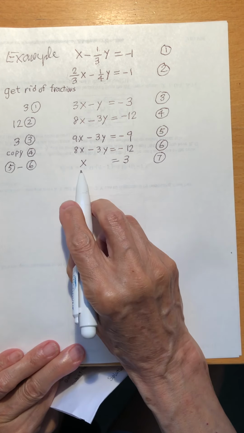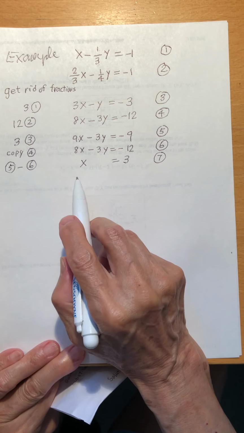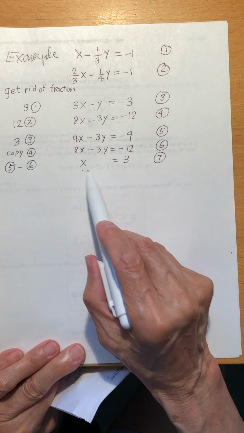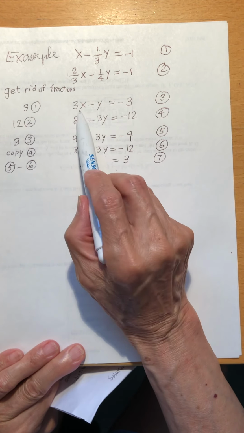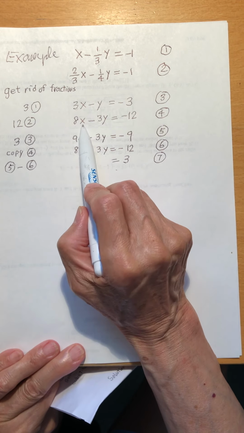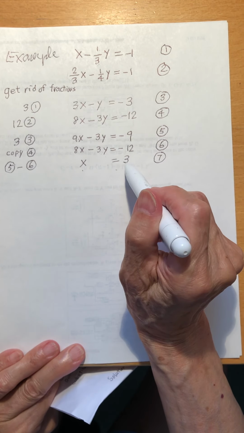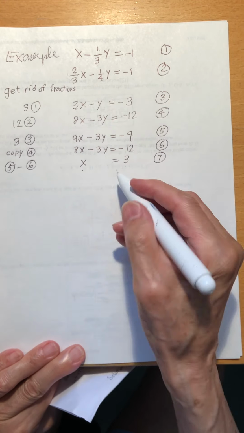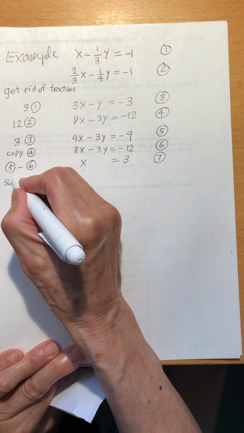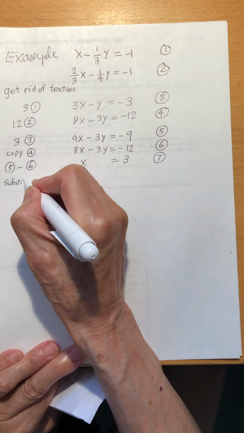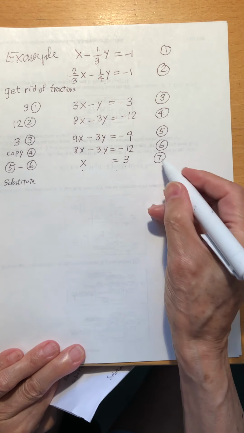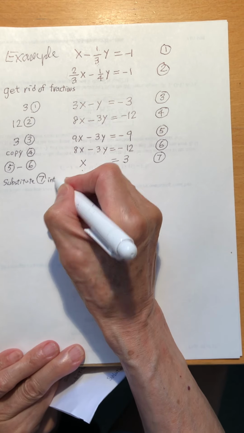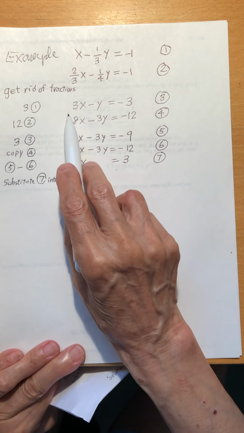So once I have x, then I can find y. How do I find y? I can put x equals 3 into here or into here. I choose to substitute x equals 3 into equation 3. So I substitute equation 7 into equation 3.